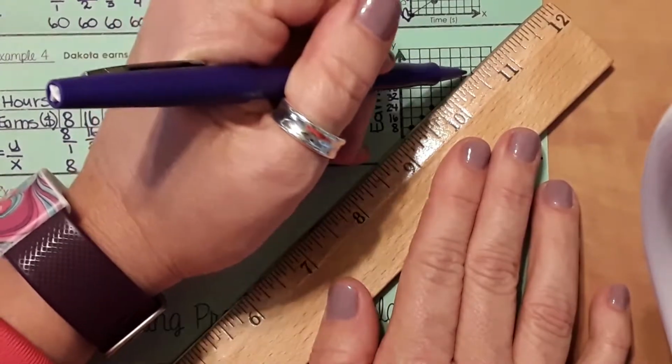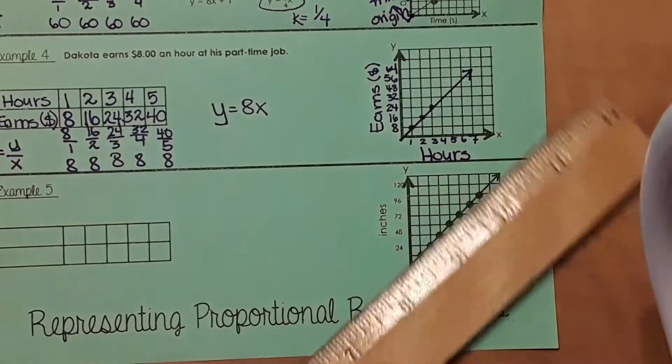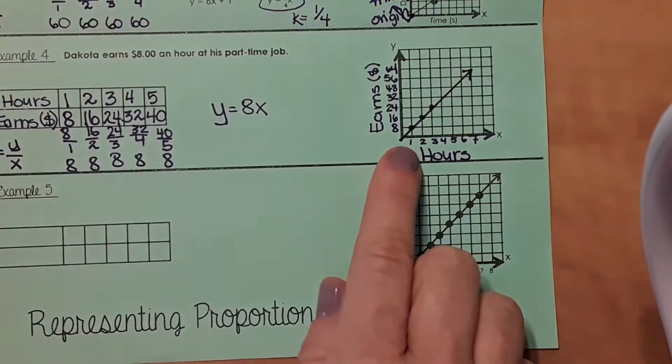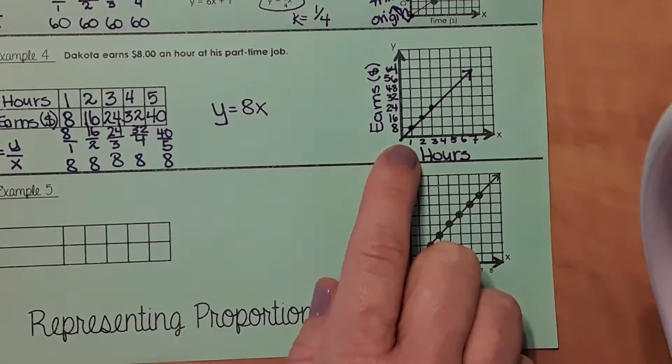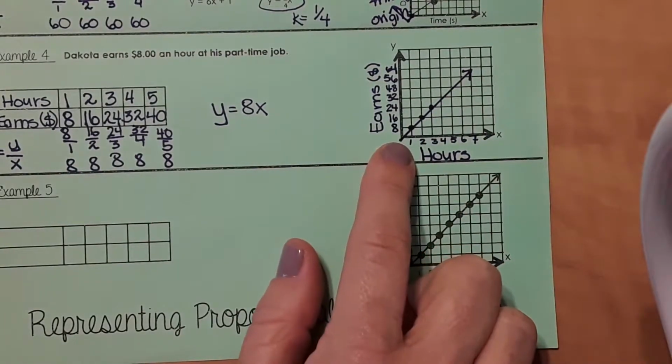I know this is a proportional relationship because the constant is 8. And I know it also by looking at the graph, it has a proportional relationship because it's a straight line and it goes through the origin, 0, 0.